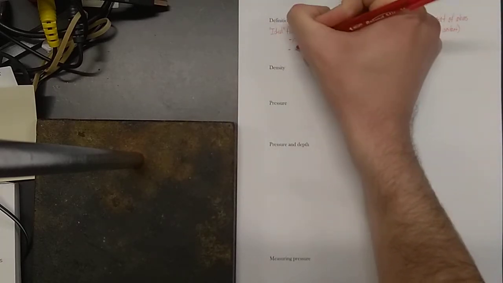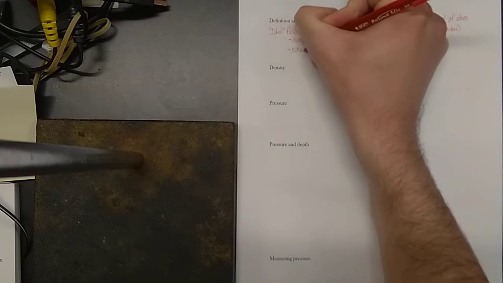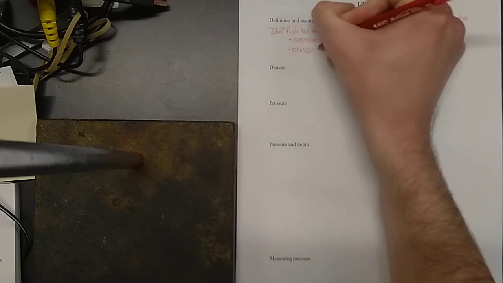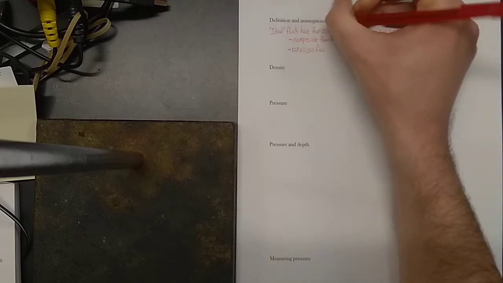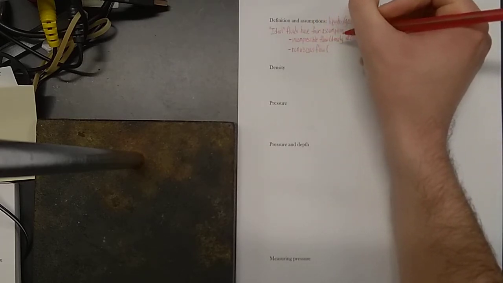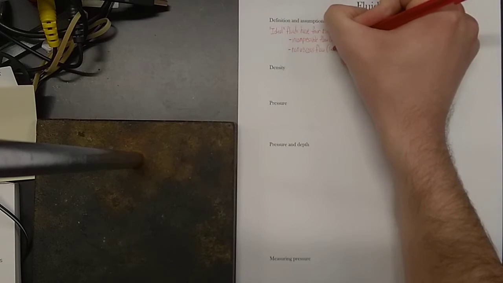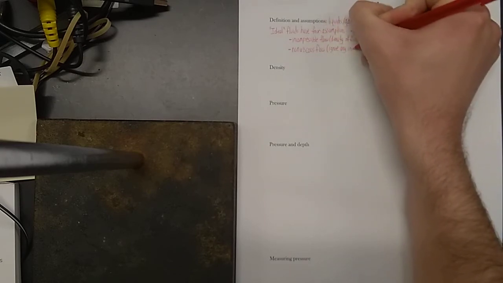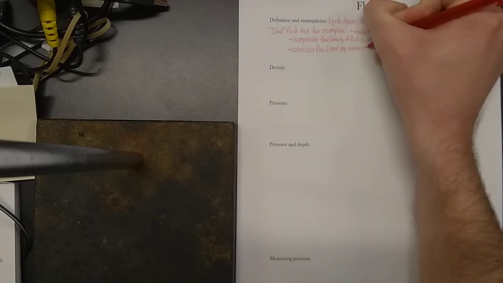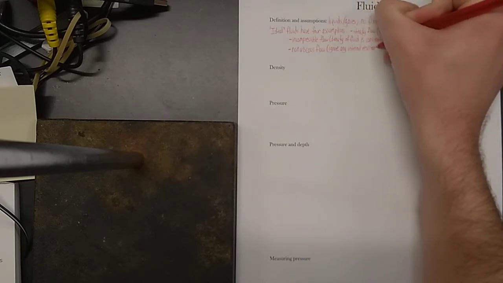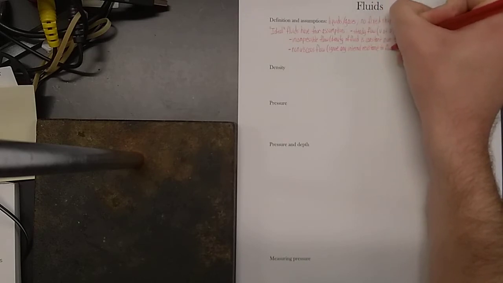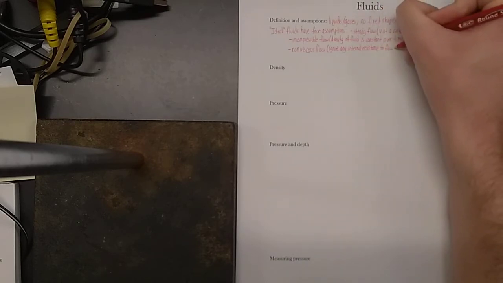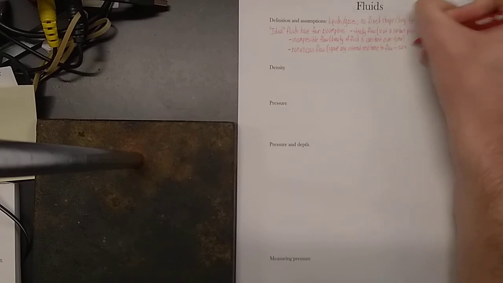We are going to assume non-viscous flow. Viscous here refers to a term called viscosity. Basically what that means is we are going to ignore any internal resistance to flow. This is sort of like friction.